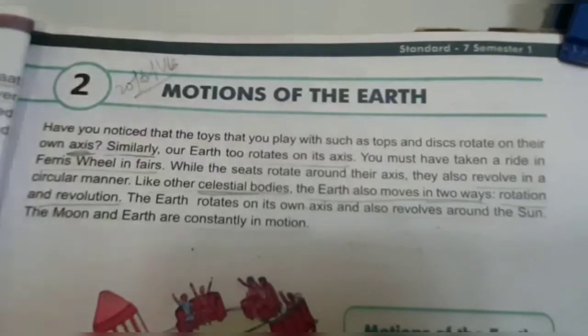And question number 2. Why does the northern hemisphere experience summer from 21st March to 21st September? The northern hemisphere experiences summer from 21st March to 21st September because the northern hemisphere is tilted towards the sun, so the sun rays fall straight over it and it gets more sunlight and heat. The days are also longer in this period. Now go to next page.